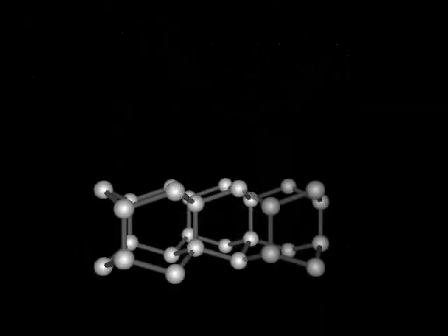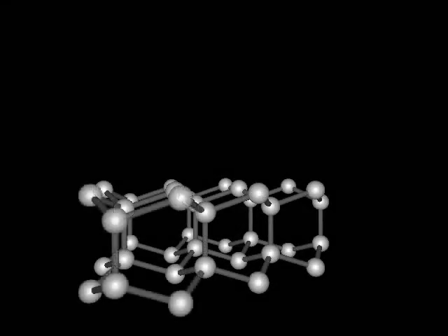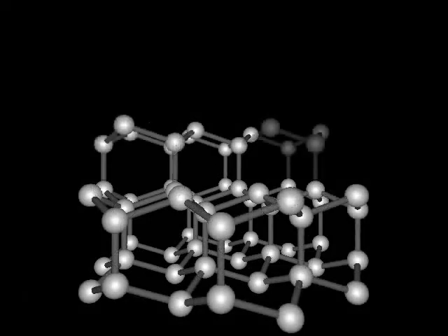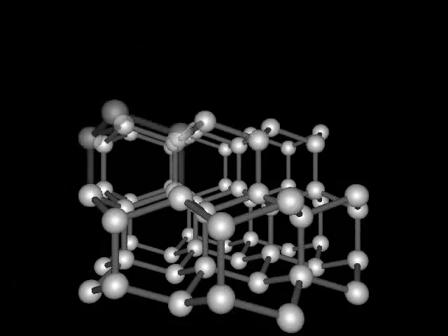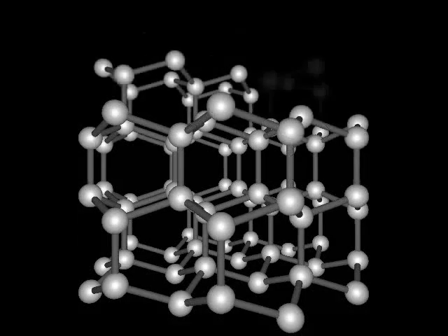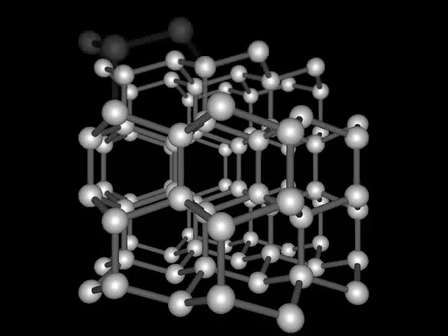Repetition of this basic building block generates a larger scale model of the lonsdaleite structure. Here we combine these hexagonal building blocks into a larger scale model. Note that the overall structure retains this hexagonal or 6-sided shape.